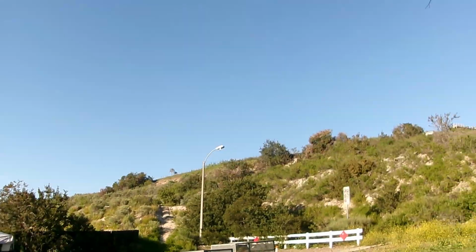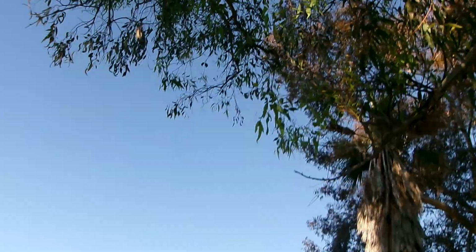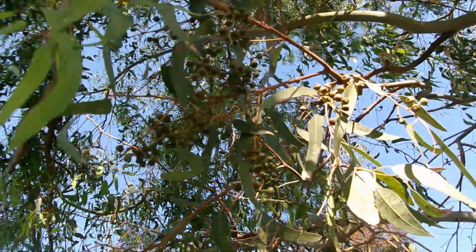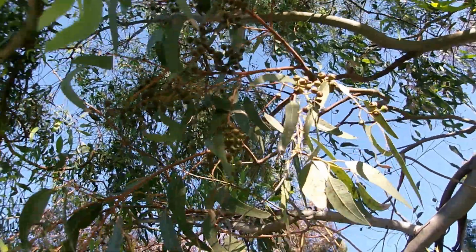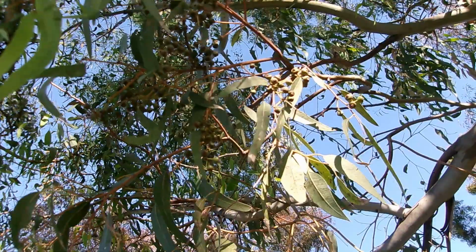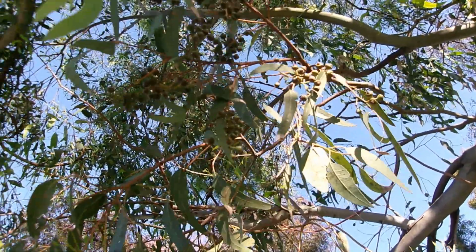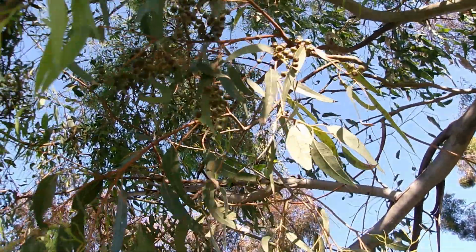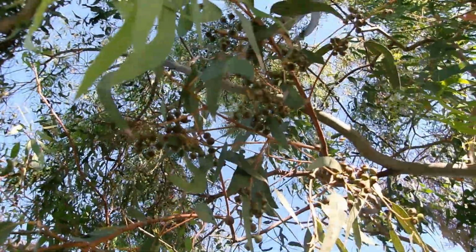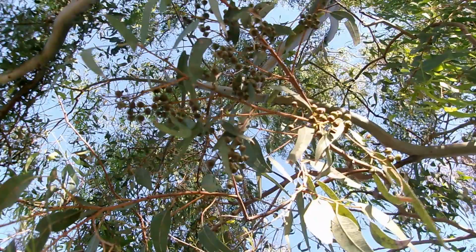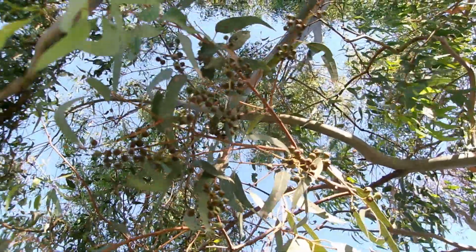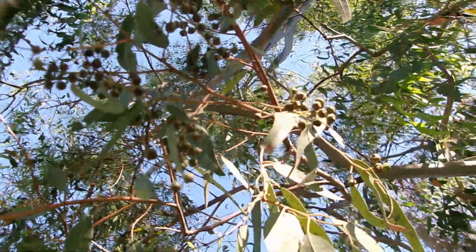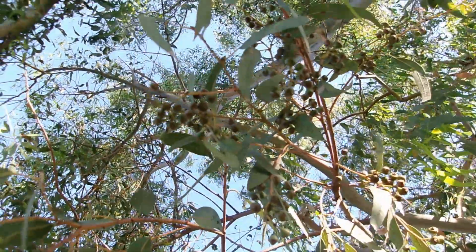But let's see here. Let's look up here and see these seed capsules. These right here, these are what sometimes they call gum nuts. They're not nuts, they're just woody seed capsules that usually open into anywhere from 3 to 5 chambers and sprinkle the seeds all over the ground. And you see here on Eucalyptus camaldulensis, they are in pretty decent sized clusters and they follow the flowers. So the seed capsules are already starting to open.